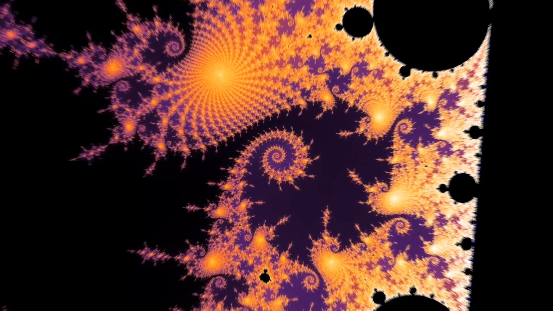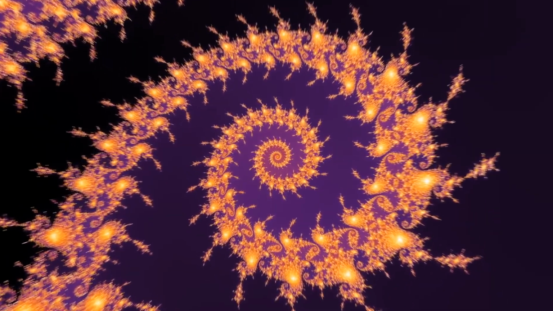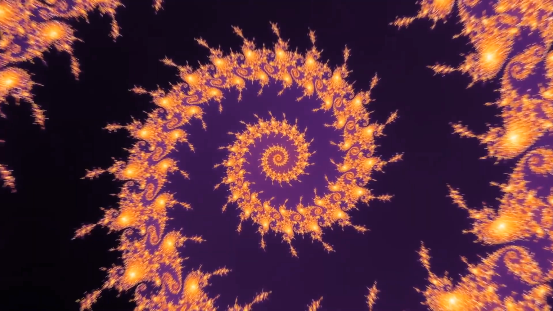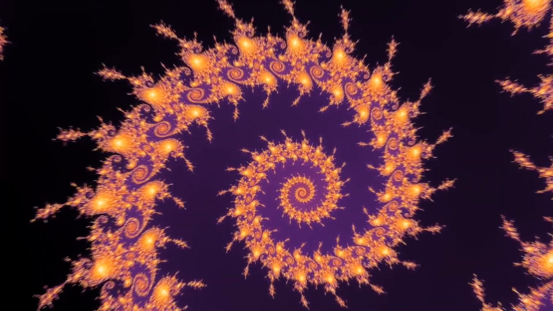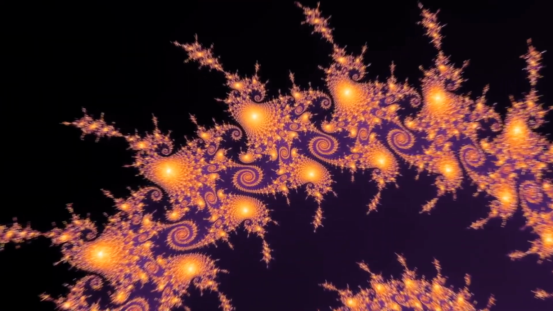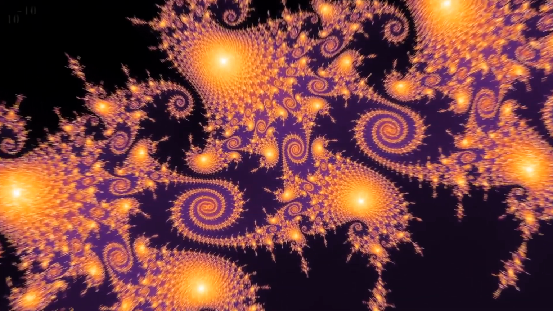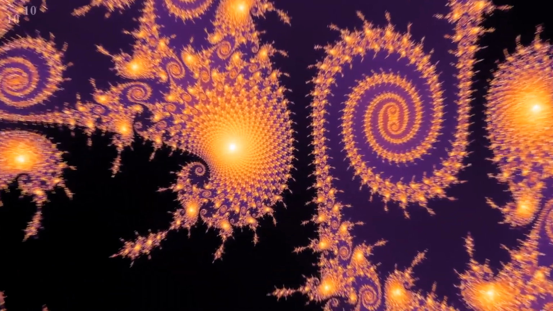This is the Mandelbrot set, defined on the complex plane, using a very simple function, z squared plus c, starting at the origin. And it has this wonderful self-replicating nature. As we move into the fractal and increase the level of detail, we see the same patterns repeating over and over.